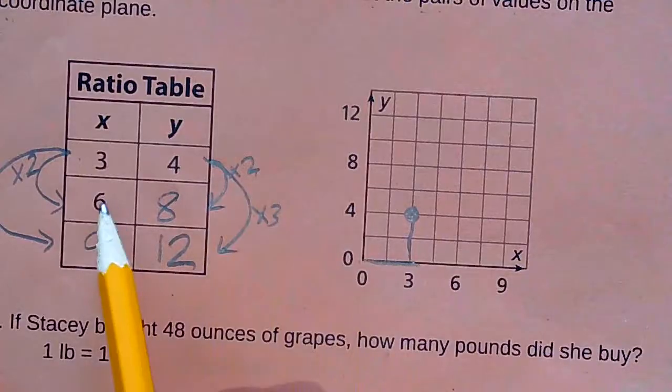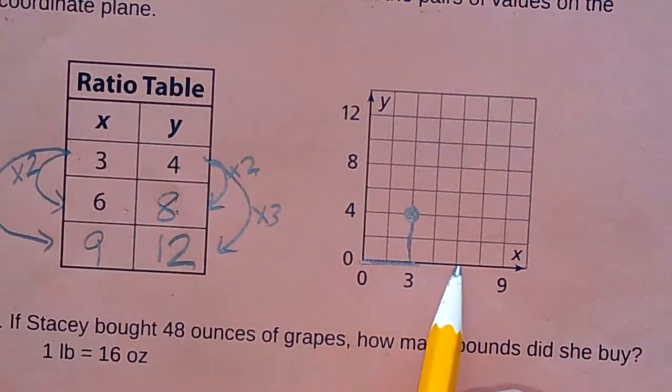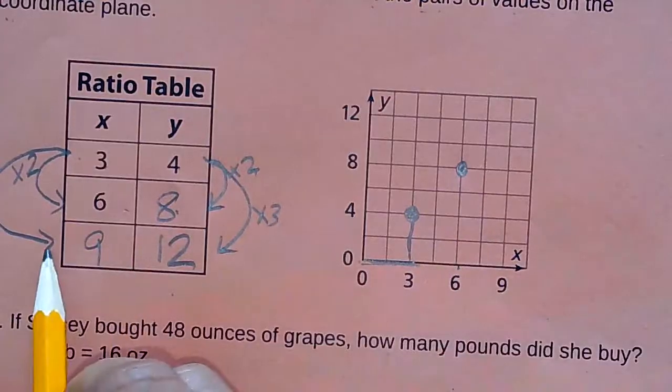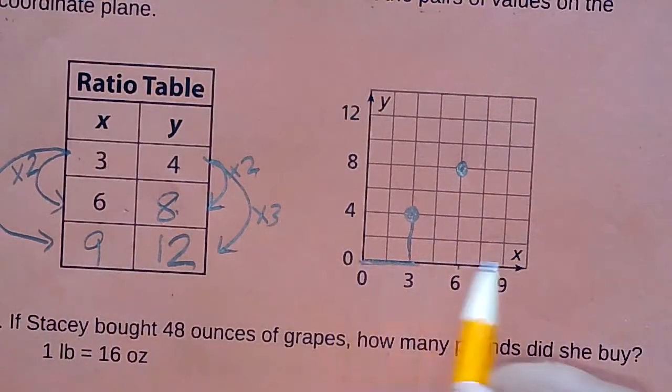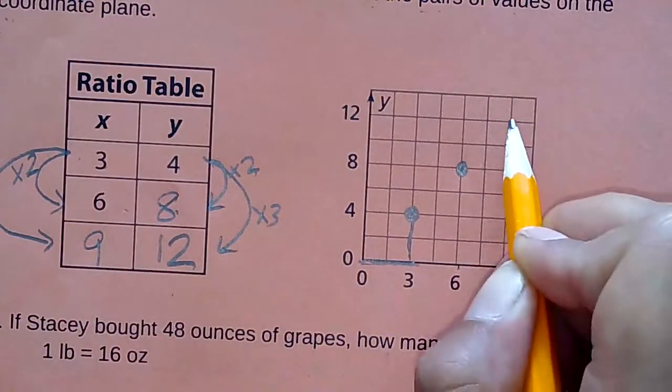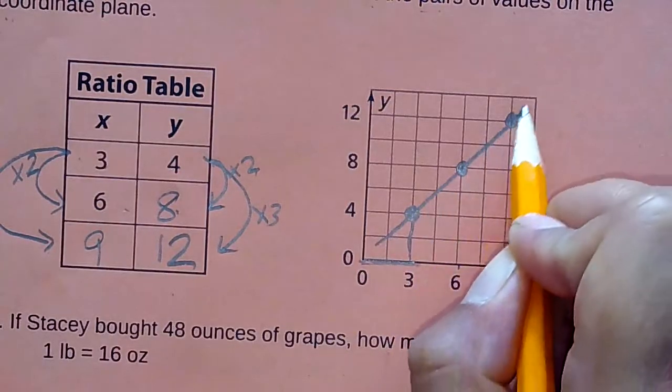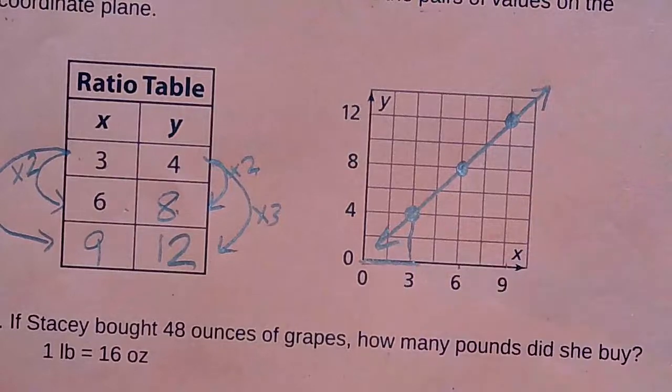The next one is 6, 8. Over to 6 on x, up to 8 on y. And the last one is 9, 12. Over to 9, up to 12. And when I'm graphing these, I have to make sure I put a line with 2 arrows at the end.